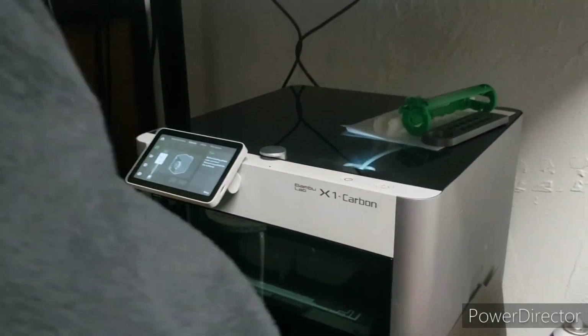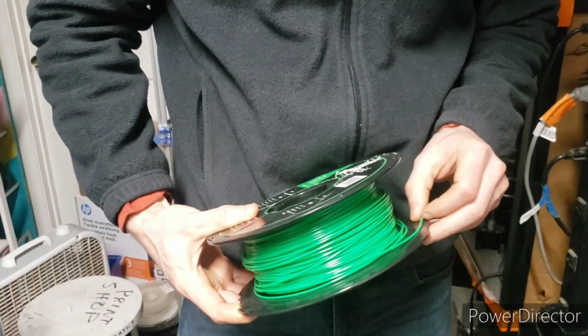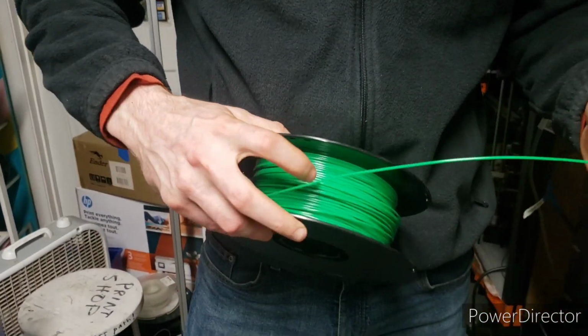There's something that is very important, which is that you're going to have a spool of filament like this, and this is actually bad practice.